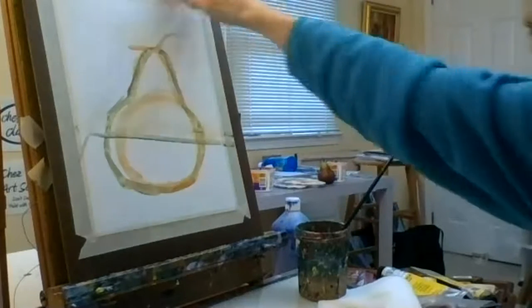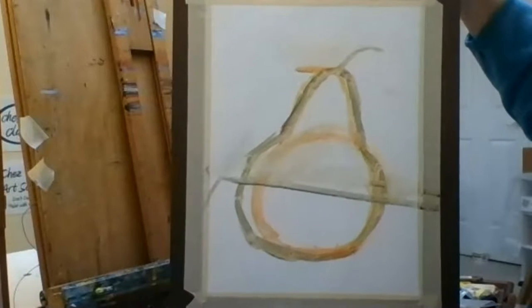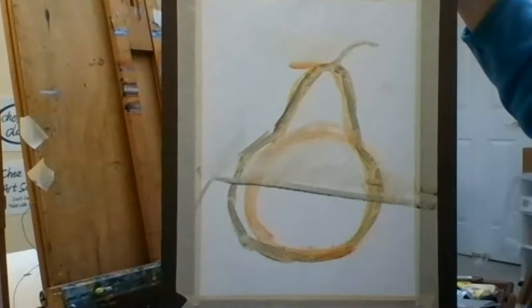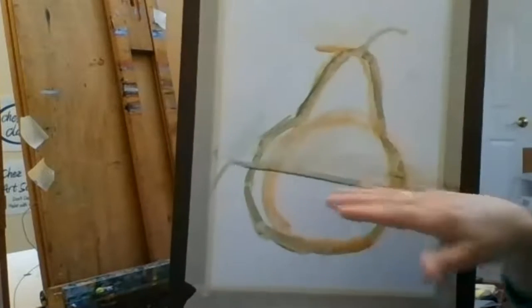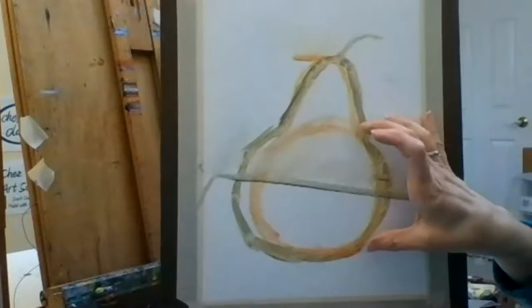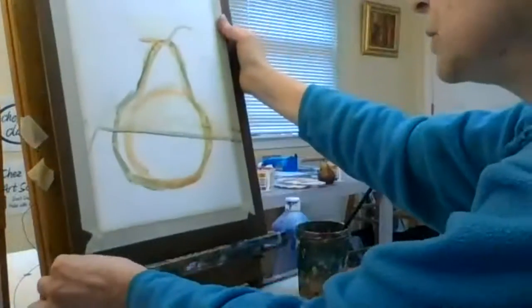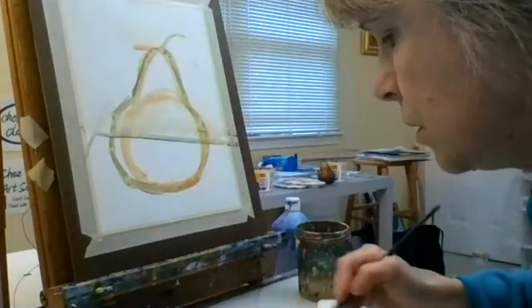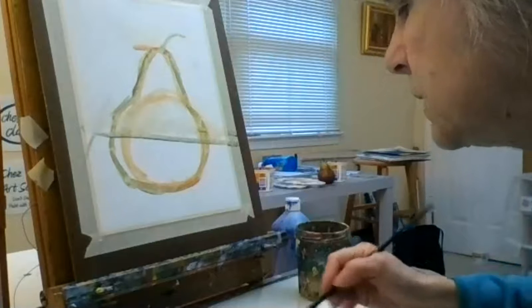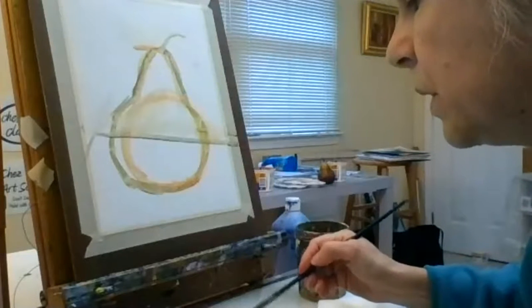So now, by lowering it just a little bit, it could be lowered even a little bit more to make it more interesting. Because right now what's happening is it's cutting the round part of the pear in half. So I'm going to lower it even more. So that's maybe a third of the way up the pear. It's a third of the way up the canvas is what I'm trying to do.